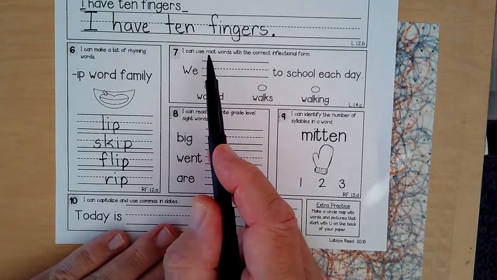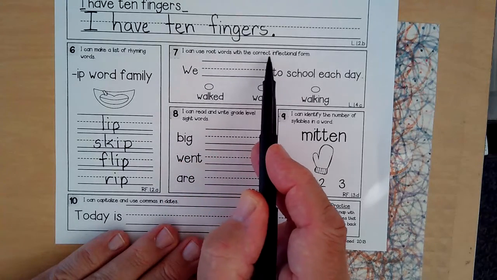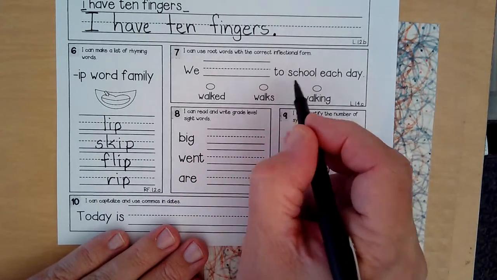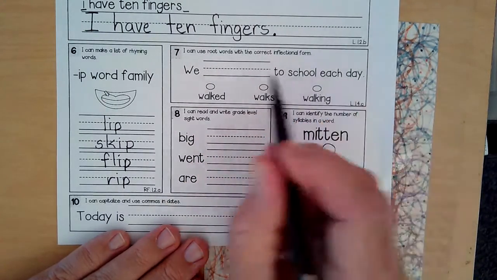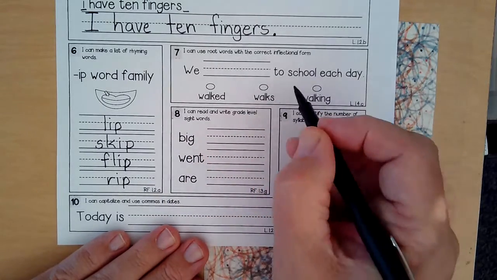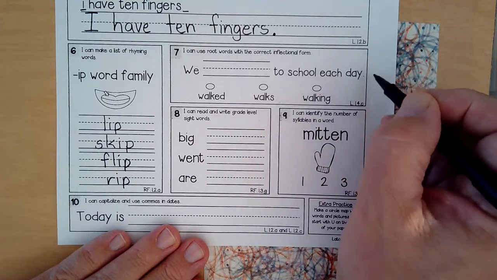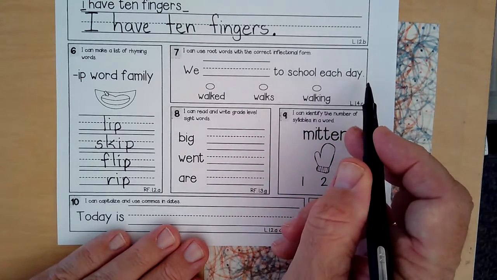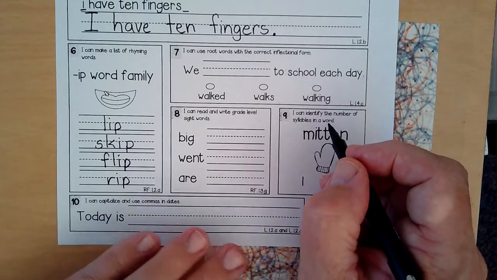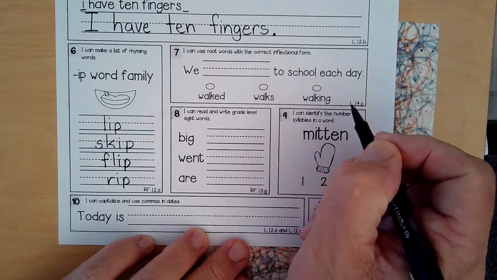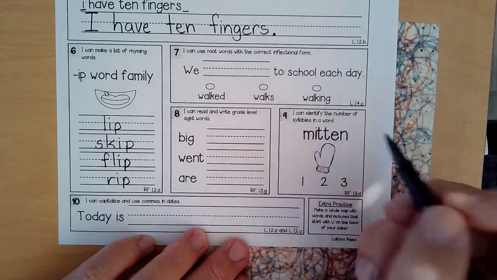All right, number 7. I can use root words with correct inflectional form. We blank to school each day. We walked to school each day. That would work if we were talking about the past. We walks to school each day. No, I don't like the way that sounds. I could say he walks to school, but not we.